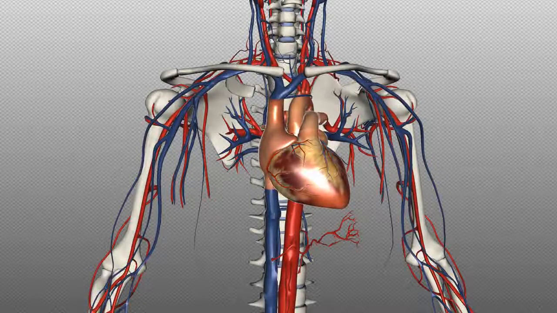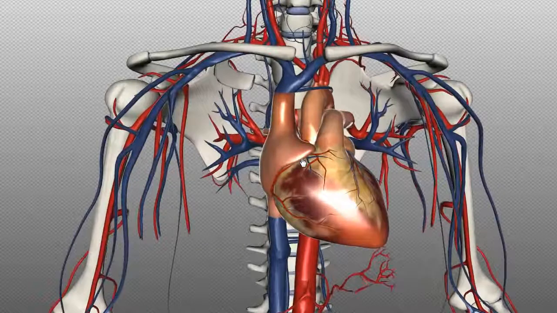Okay, so this is a tutorial on the arteries of the body. So I'll cover some of the important arteries that you need to know. Starting from the heart, I'll start with this artery here, the pulmonary trunk, which comes from the right side of the heart and pumps deoxygenated blood to the lungs. The pulmonary trunk bifurcates into left and right branches, so you've got the left and right pulmonary artery.